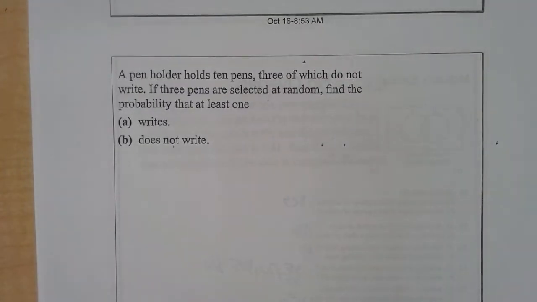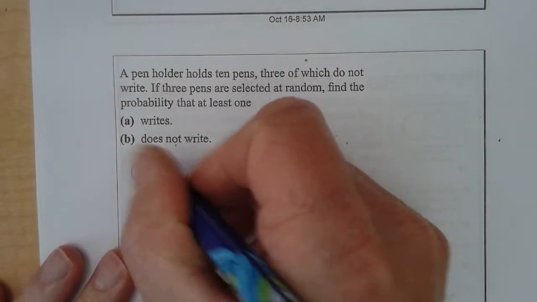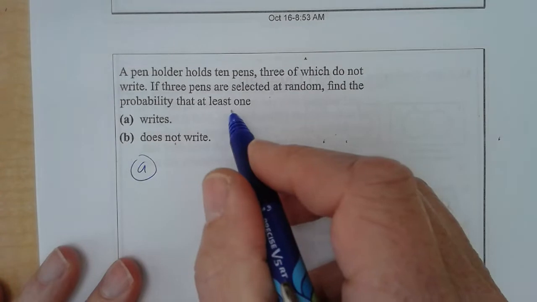All right, this is kind of the same idea here. We have a pen holder. It holds 10 pens, 3 of which do not write. If 3 pens are selected at random, find the probability that at least one writes and at least one does not write. So 1 writes and 1 does not write. Okay, so A, at least 1 that writes.